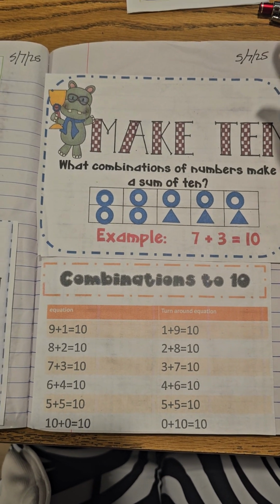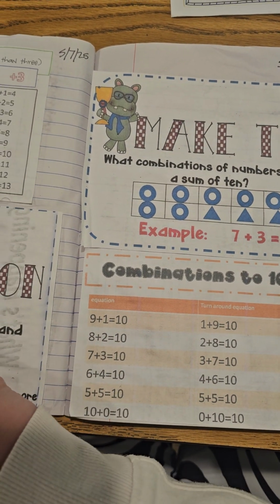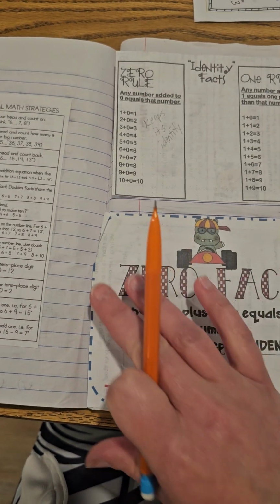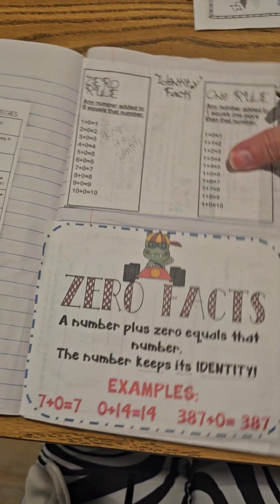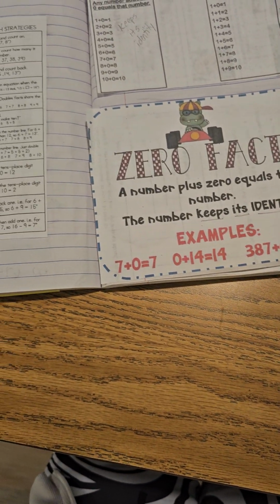All right, those are the last pages that we're going to look at. Now you need your dry erase board, you need your dry erase marker, and close your book.